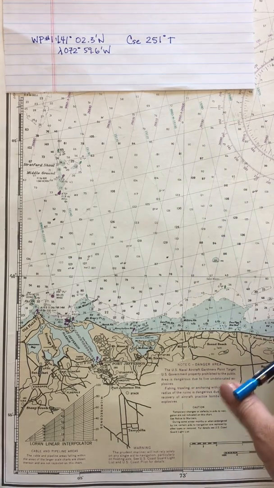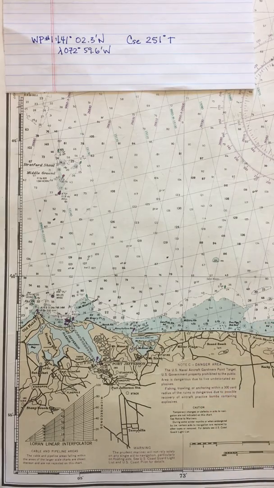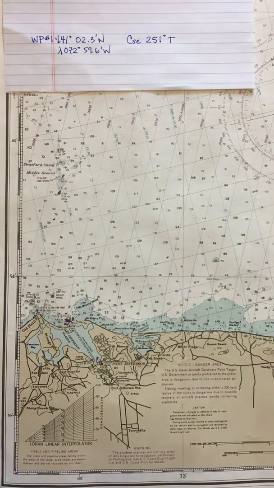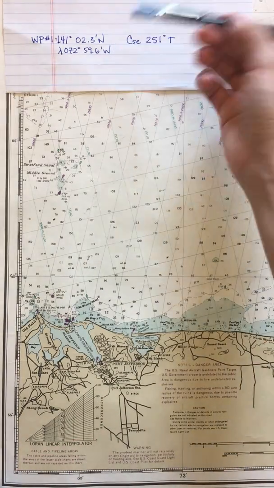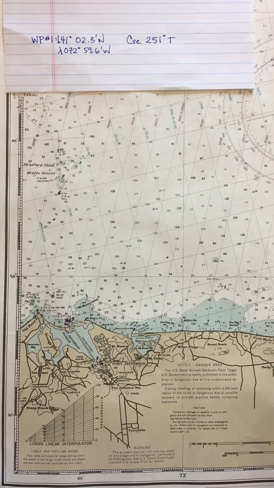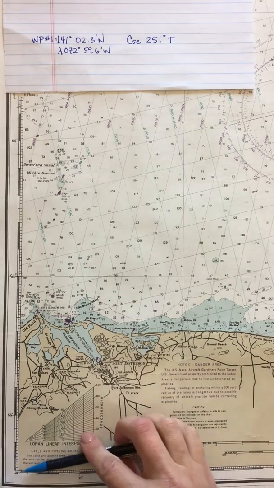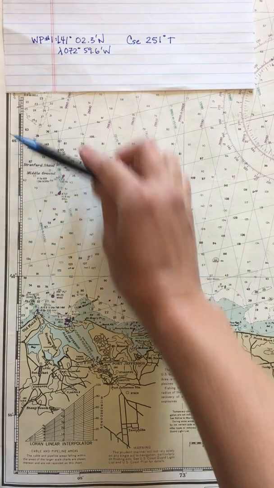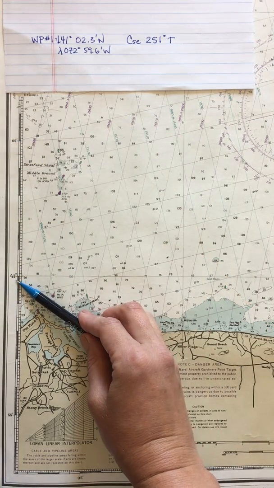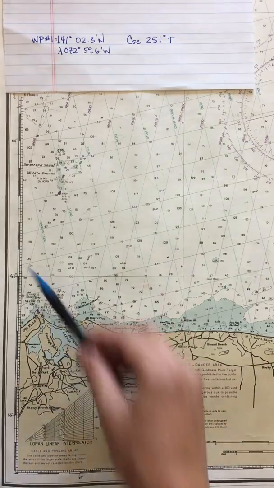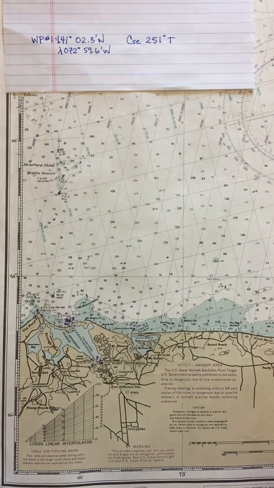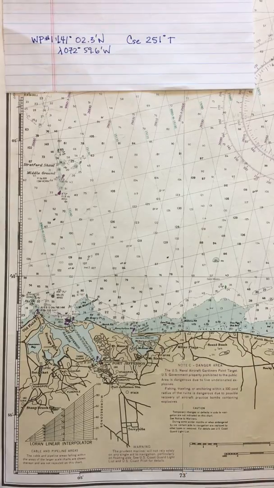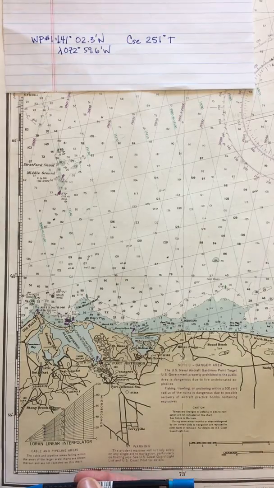We're on the Long Island Sound training chart, and the tools we're going to use are a triangle and a pair of dividers. We're in the northwest. We can know this by looking at the chart because the latitude increases as we go north. This is 41 degrees of latitude. This is 40 down here, and then we'll reach 42 up there. We see that this is the west because the longitude increases as we go west.